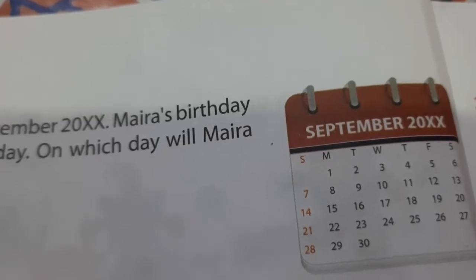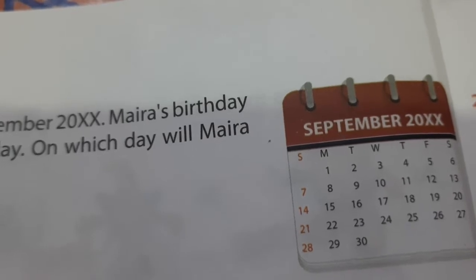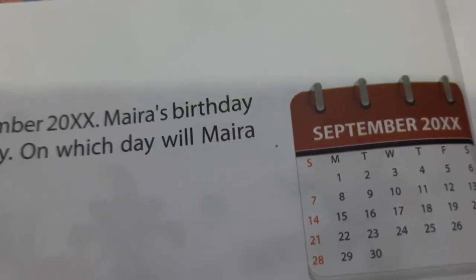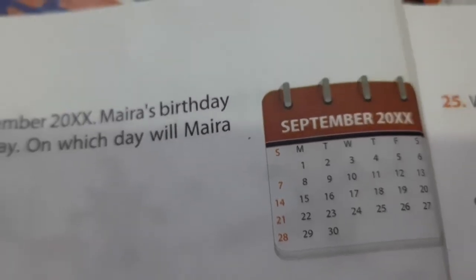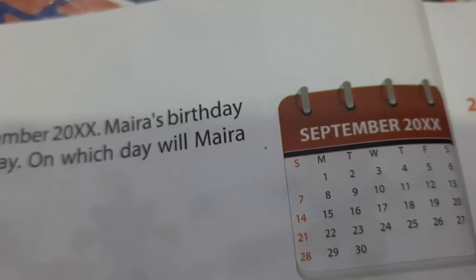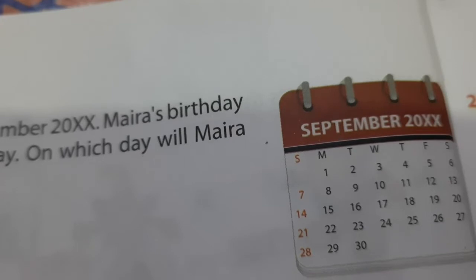If we look at this calendar, the information which is given is Payal's birthday is on 13th of September. Okay, so which is this 13th of September, right? And Myra's birthday falls on the fourth day after Payal's birthday.